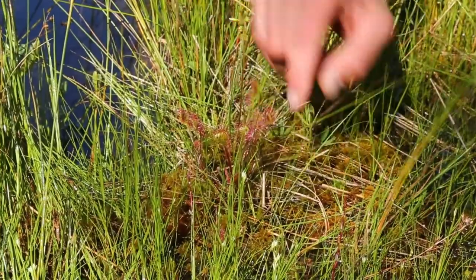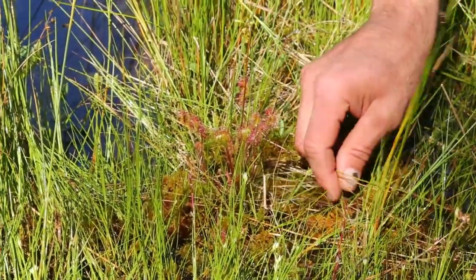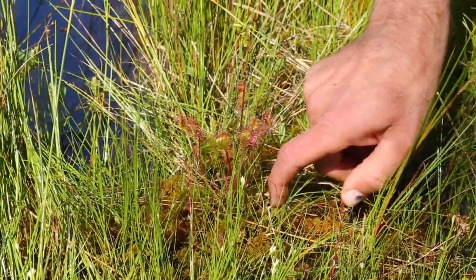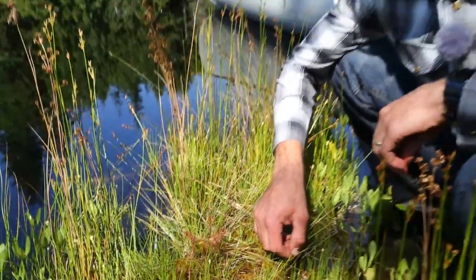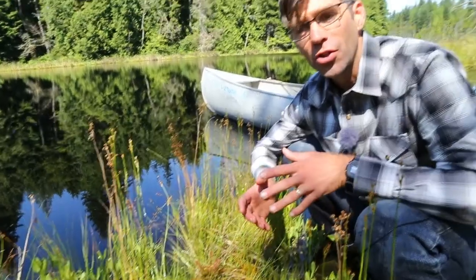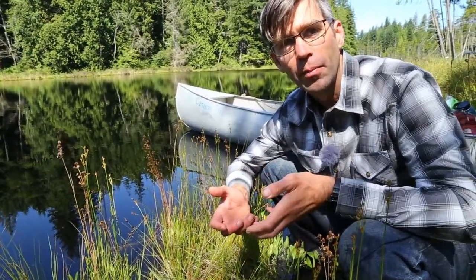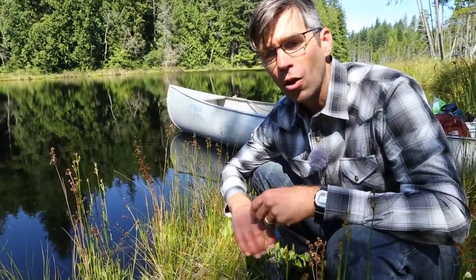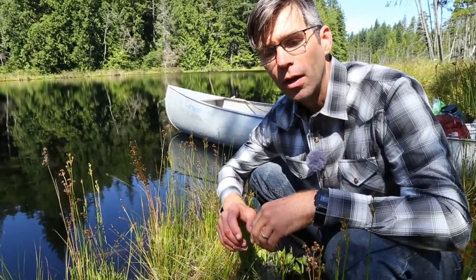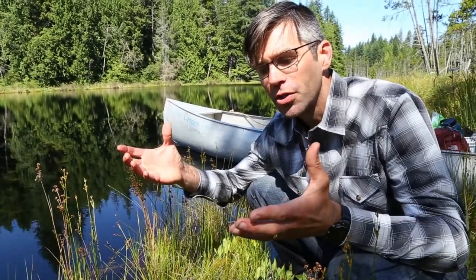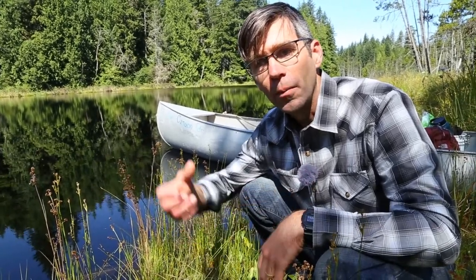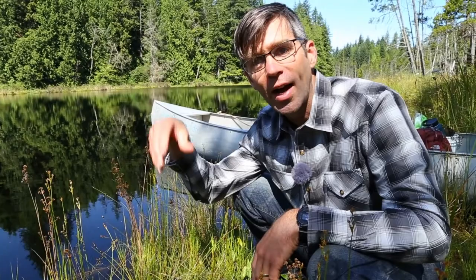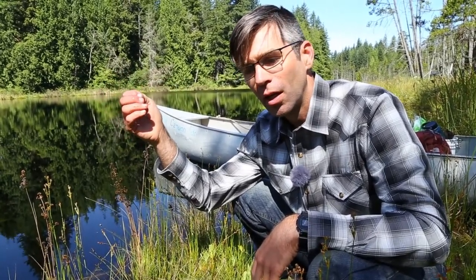Why is it that we would have a carnivorous plant in a bog? That's a good question. Well, this environment is really nutrient poor. Bogs in general are primarily fed by rainwater, and unlike all the other wetland types, where you have water dissolving nutrients before it runs into a wetland, the water is coming straight from the sky, and it's basically like distilled water, so it doesn't have any nutrients in it.